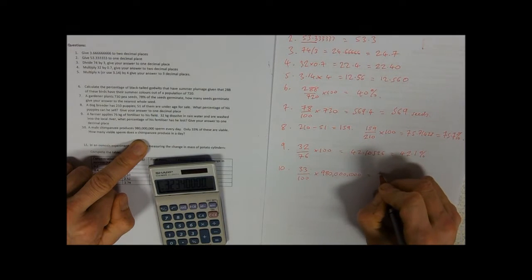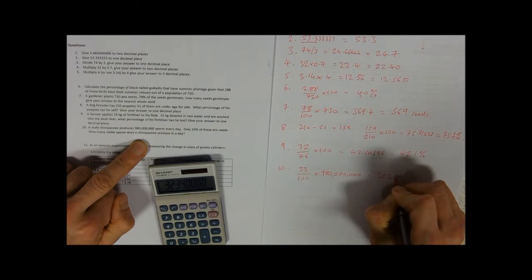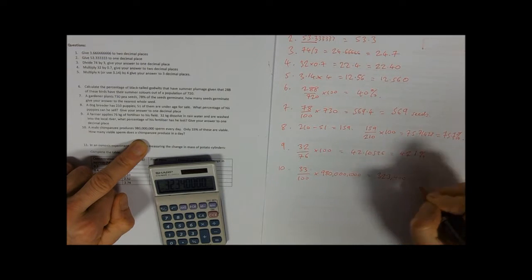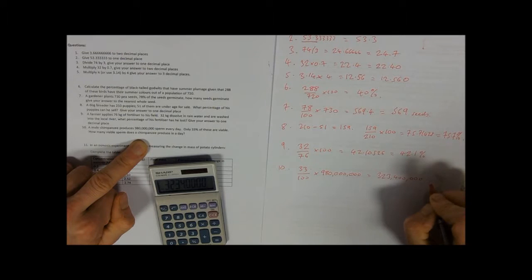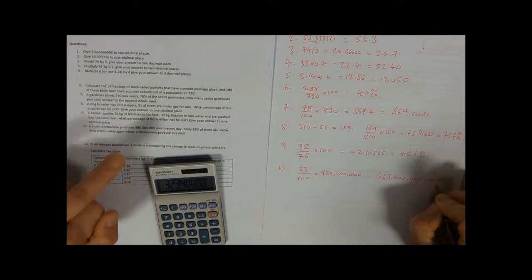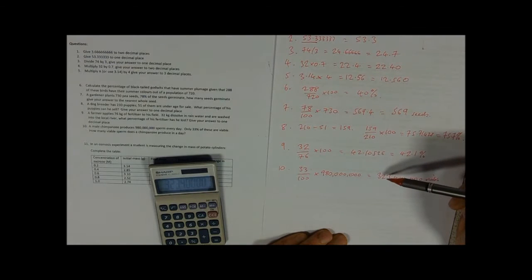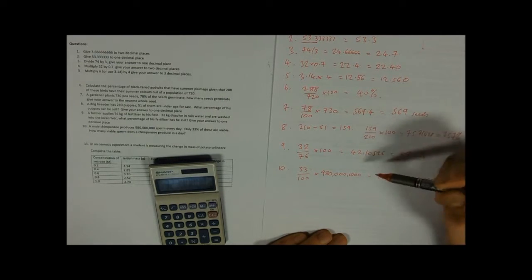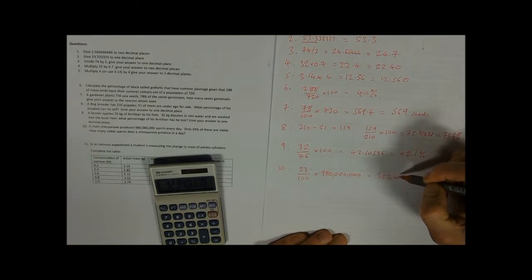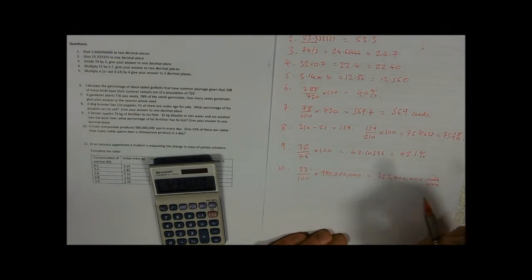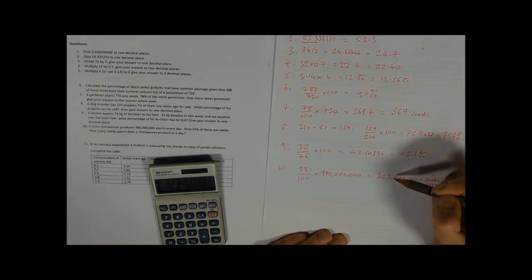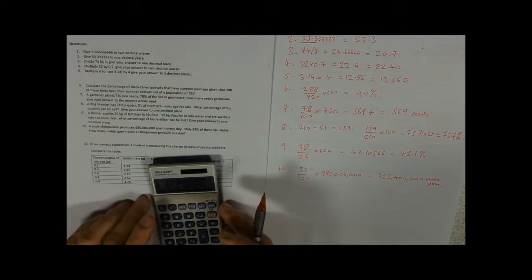But the number is 323,400,000 viable sperm. So that number is 323, and that is how many millions we've got. So it's 323,400,000. That's how we'd say that number.